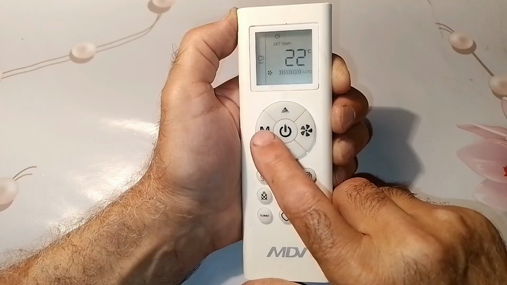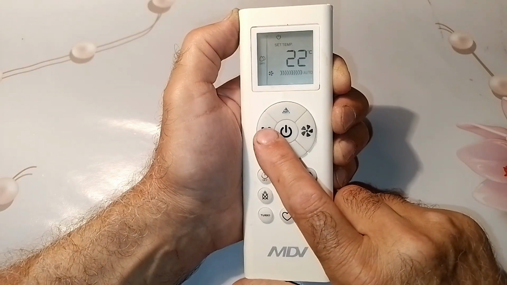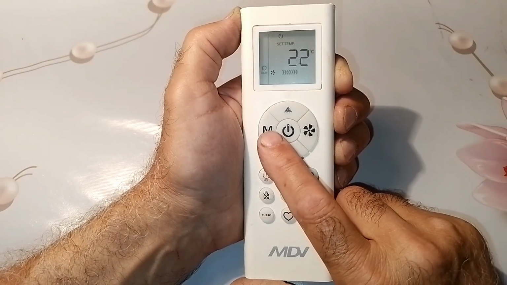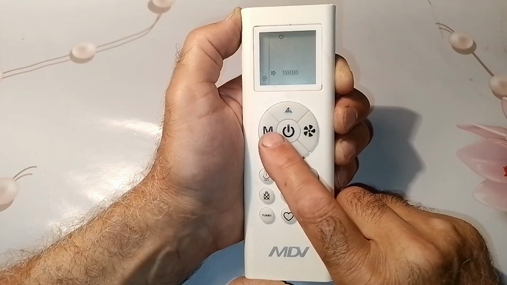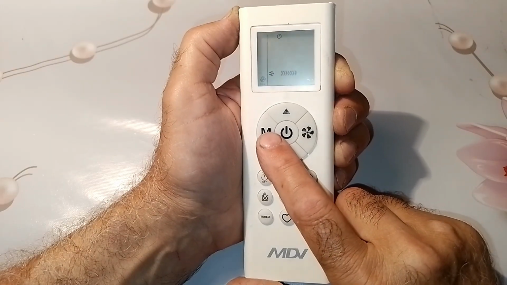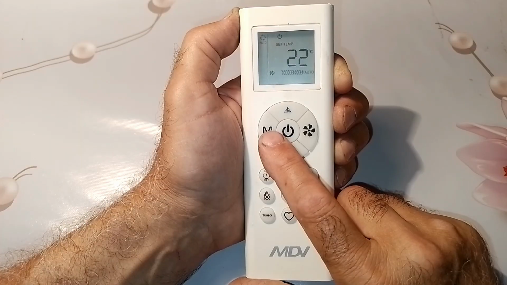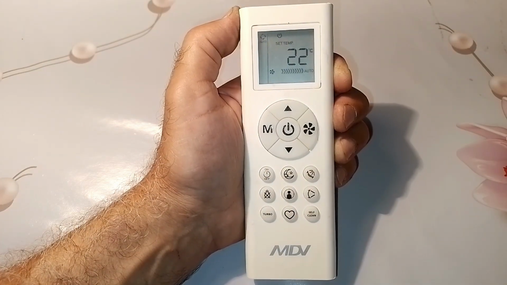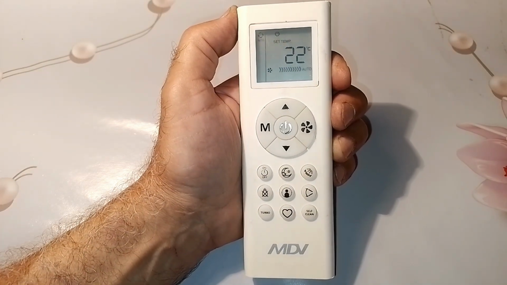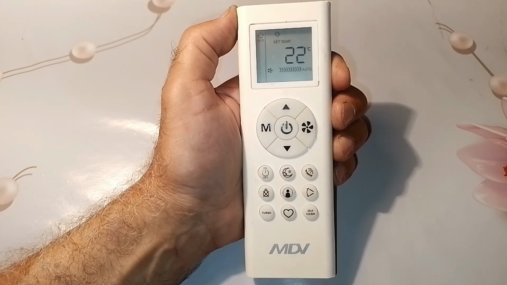We press the mode button and switch to drying mode. We press it again to switch to heat mode. This is the fan mode. We press it again and switch to auto mode. Since most users use the air conditioner for cooling, we start by explaining this mode.